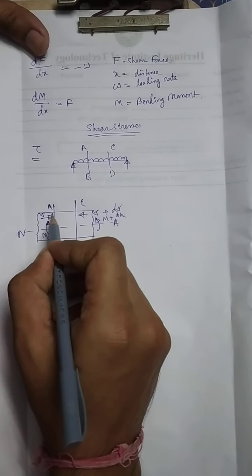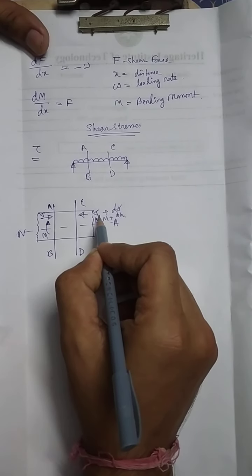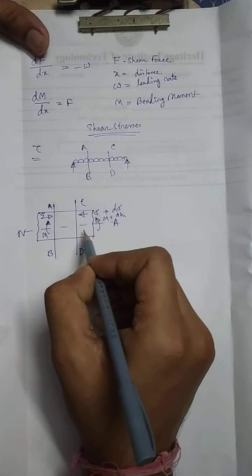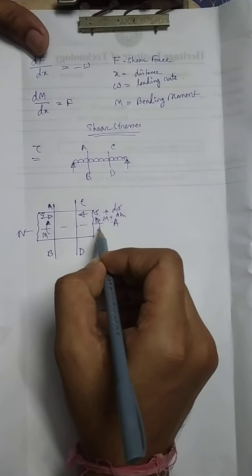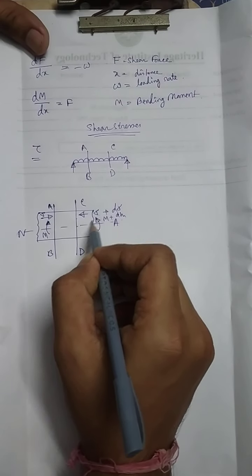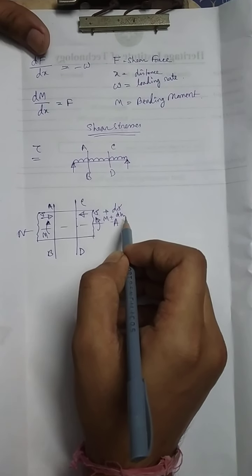So these values are at section AB, and these values are at section CD. At CD bending moment is M plus dM, and the bending stress is sigma plus d sigma.